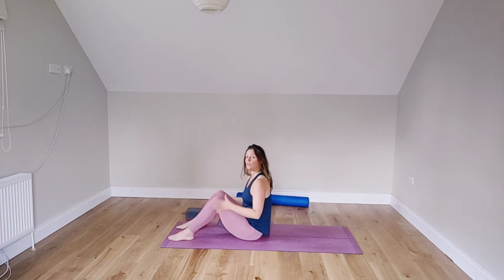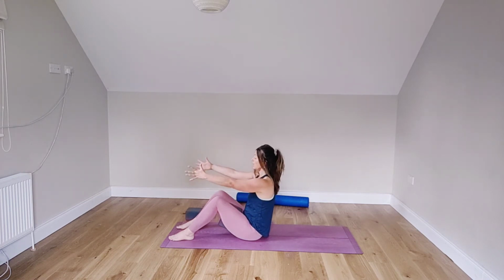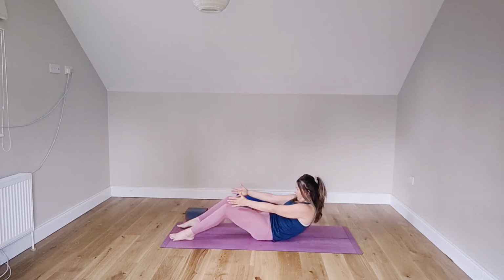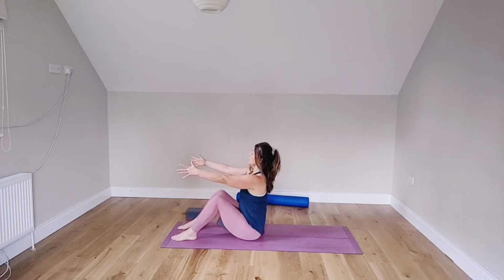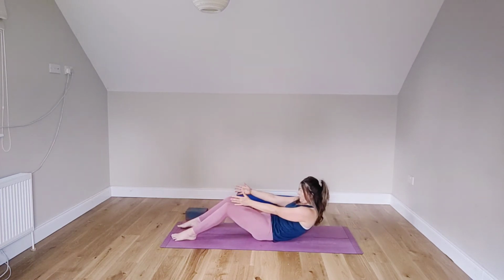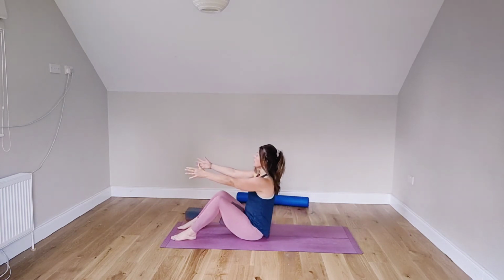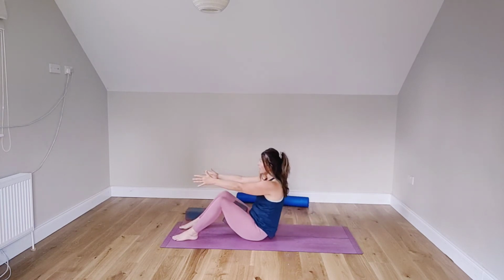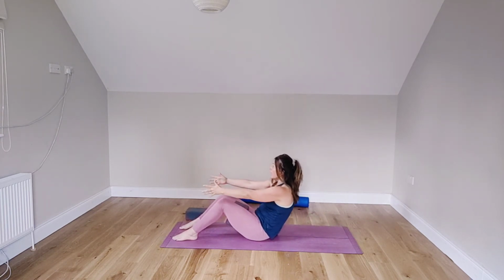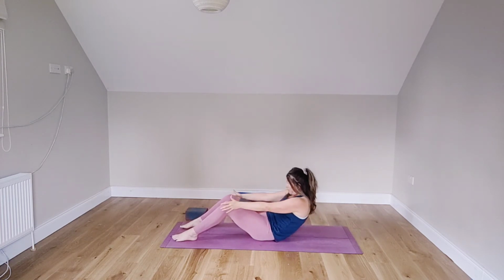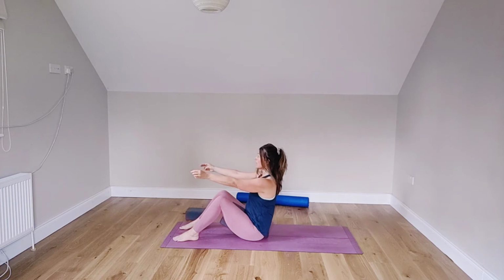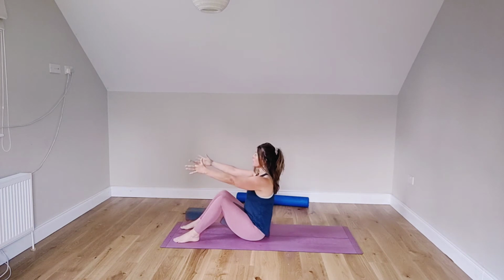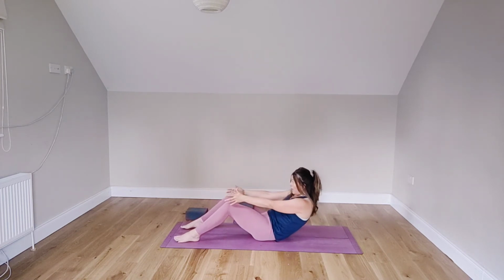Inhale up, exhale back. Again, you can do hands on legs or you can do arms high. Inhale. Exhale back. Inhale up. Exhale back. Inhale up. Exhale back. Inhale up. Exhale back. Inhale up. Exhale back. Inhale up. Three more. Exhale back.